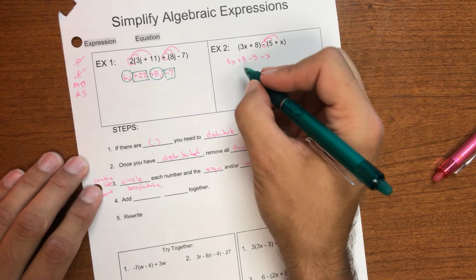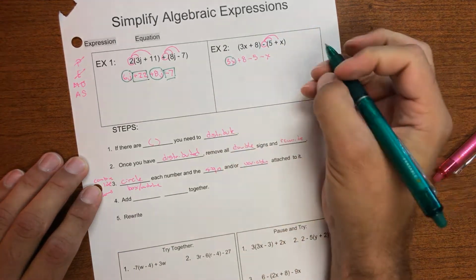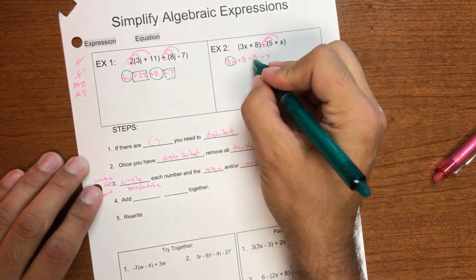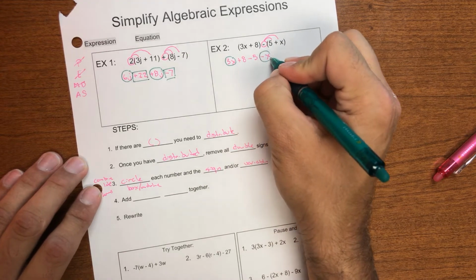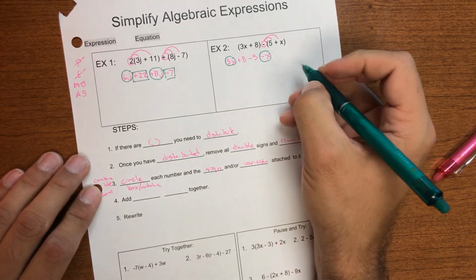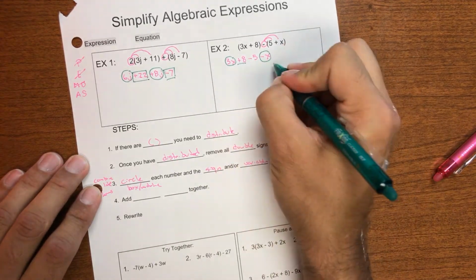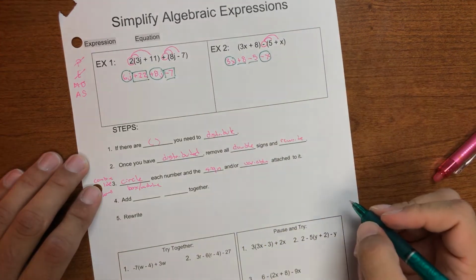And then I've got 3 x's in this problem. So let's look for any more x's. I've got plus 8, minus 5, and then a minus x. I'm going to make sure I get that minus. And then I'm just going to underline my plus 8, and I'm going to underline my minus 5.